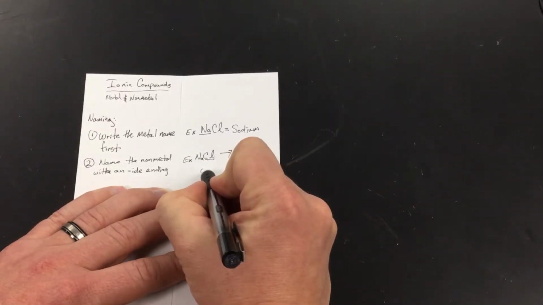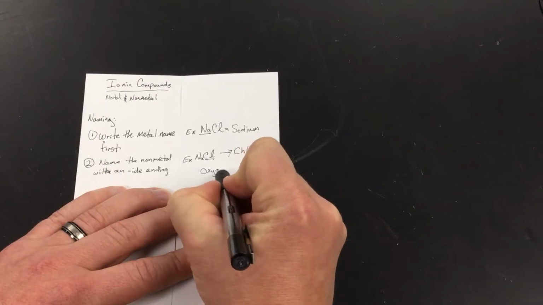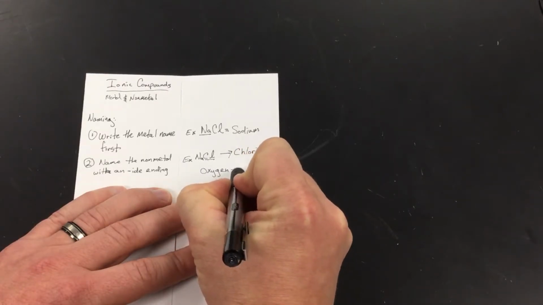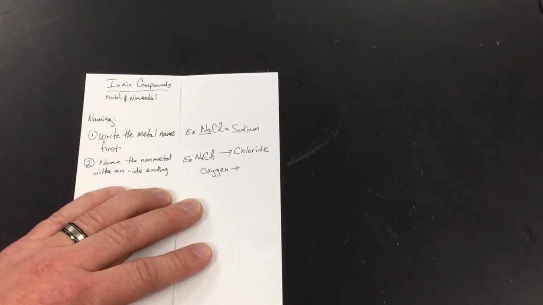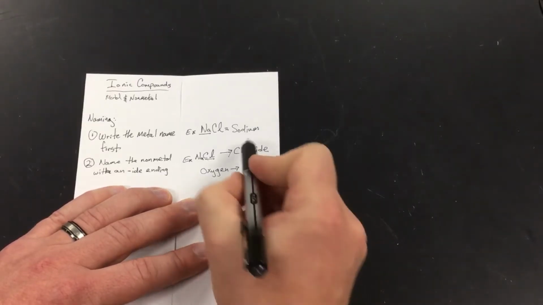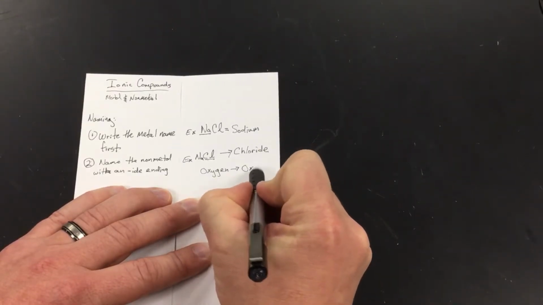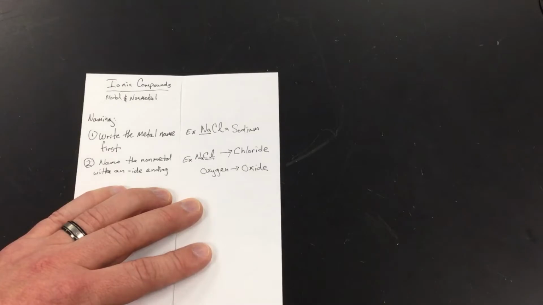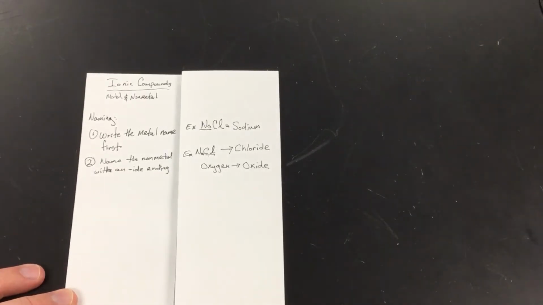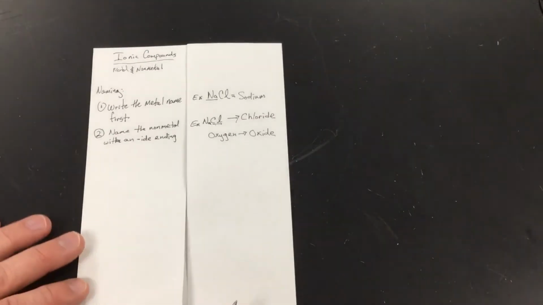For example, oxygen becomes oxide. For most of these, those are the only two rules that you're going to have to apply. There's a third one that we're going to save for a different video. We're going to go through some examples real quick, and that'll be it for this very first video.